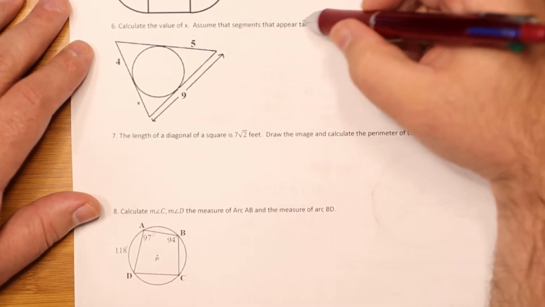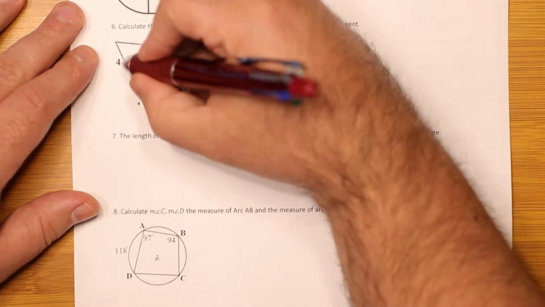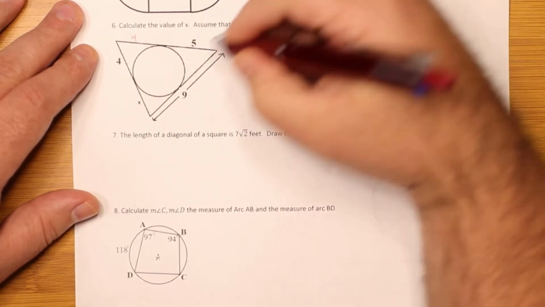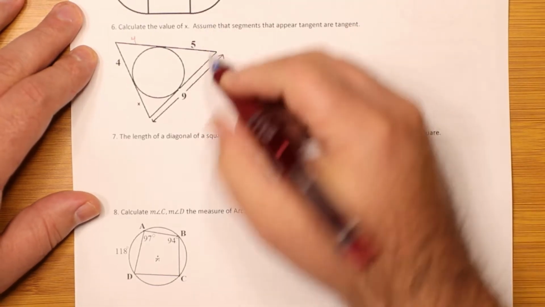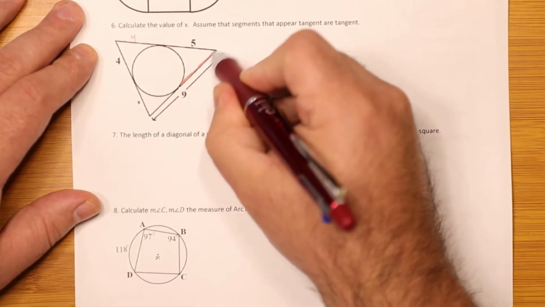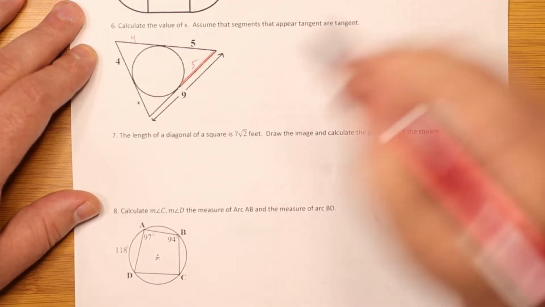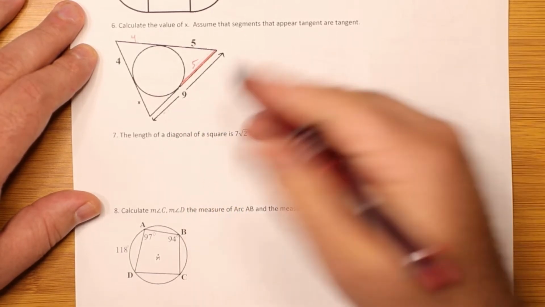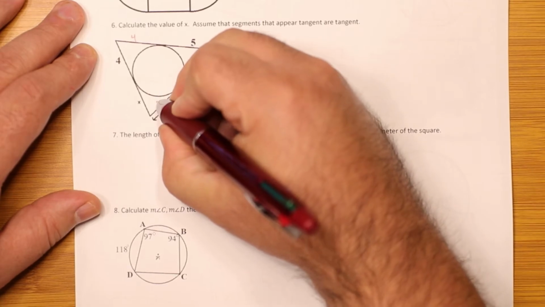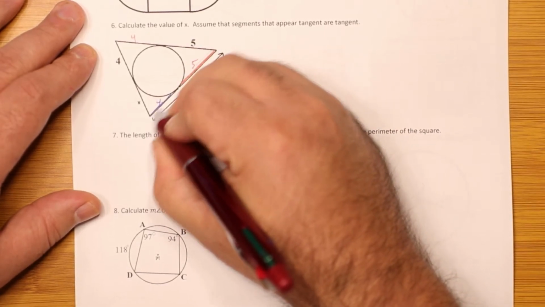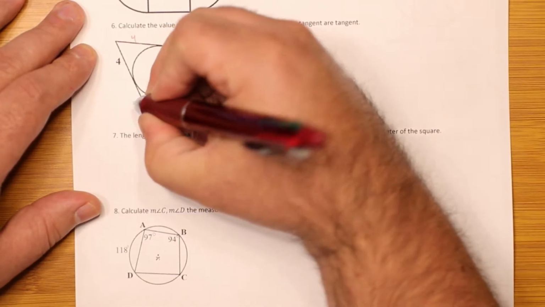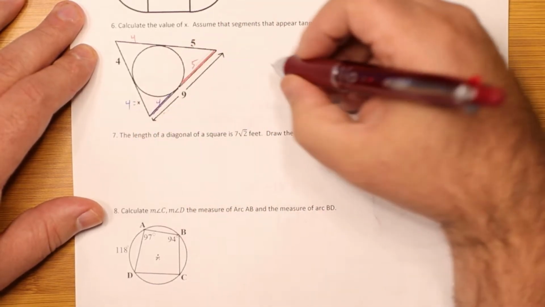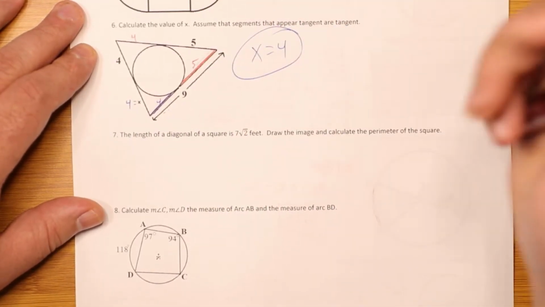This one says, assume the segments that appear tangent are tangent. Remember that, like the Jack-in-the-Box head, these sides have to be the same, so it's 4 on both sides here. If this is 5, then this part of it, from here to here, that's also 5. And if that part's 5, and this whole side is 9, 9 minus 5 is going to make this side 4 over on this side right here, which means that x has to be 4. So we're looking for x. There we go.